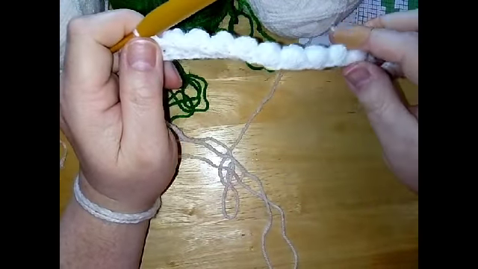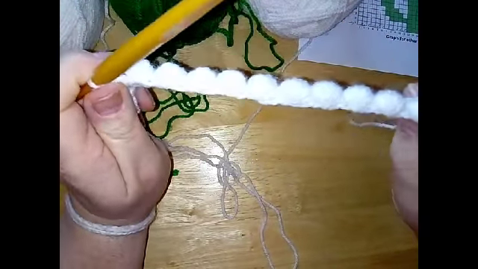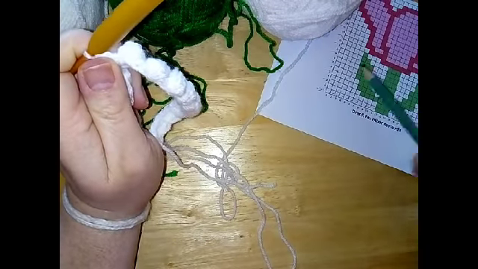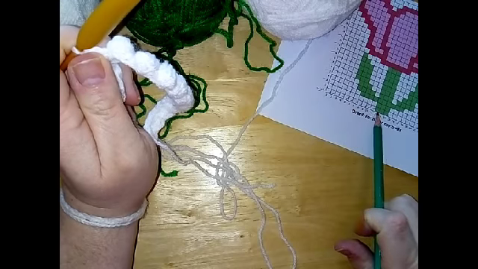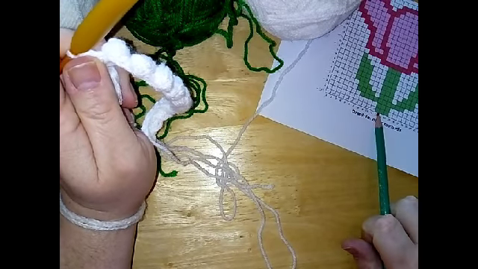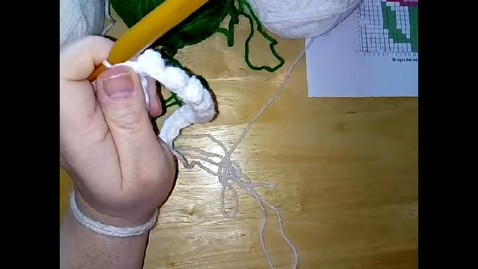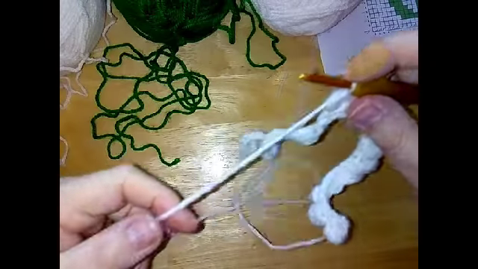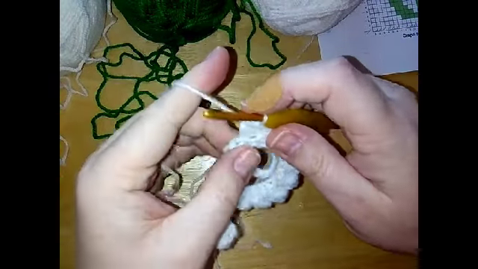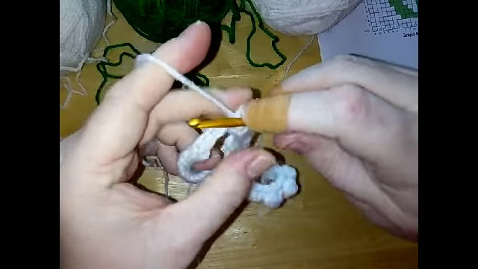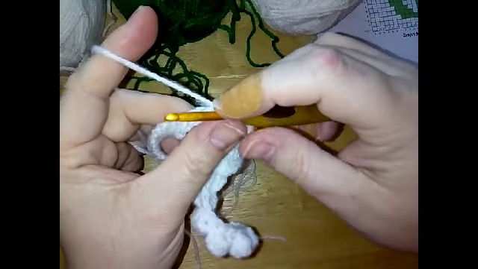Okay, so I have 11 bobbles with single crochets separating them, and on my graph I have marked off those first 11 boxes. Okay, so we're going to change and do 3 green now. So grab your green end in a moment. What we're going to do is the last single crochet for this last bobble. We're going to pull through and leave those 2 loops on our hook.